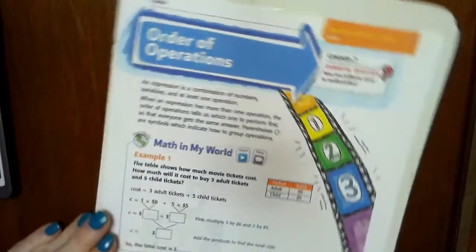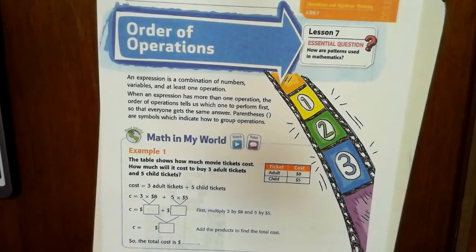And today, finally, we are going to start talking about order of operations. So what is order of operations? Our little definition here says an expression is a combination of numbers, variables, and at least one operation. That's a vocabulary term. Notice an expression is different than an equation. An equation normally has an equal sign in it.